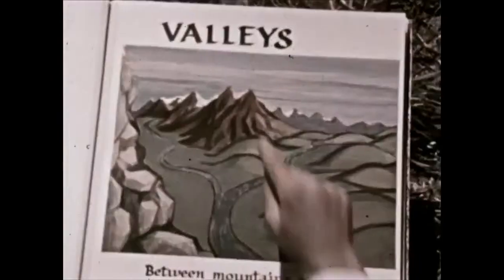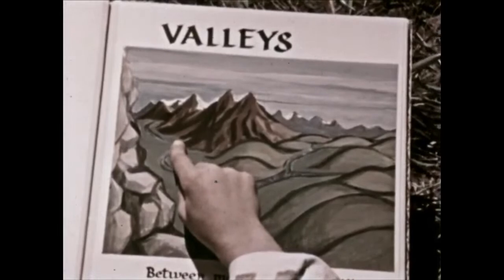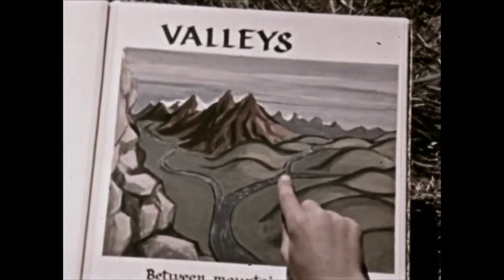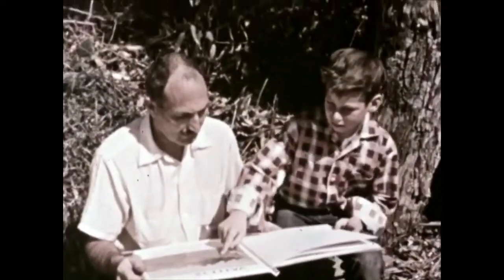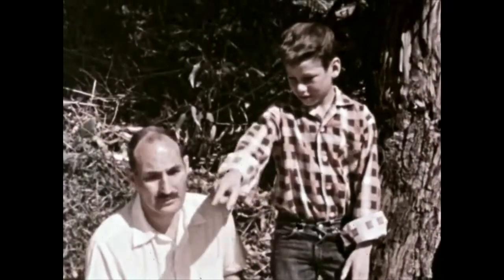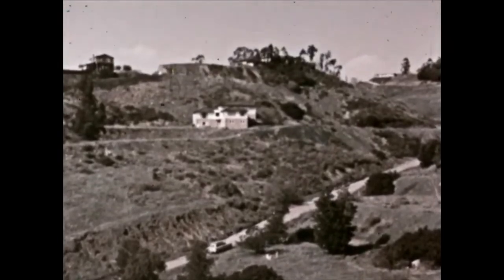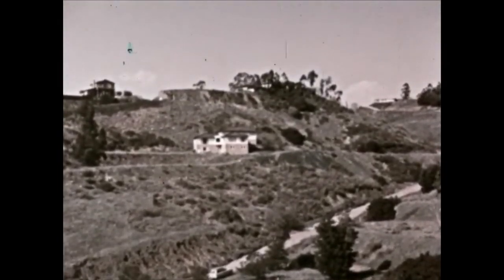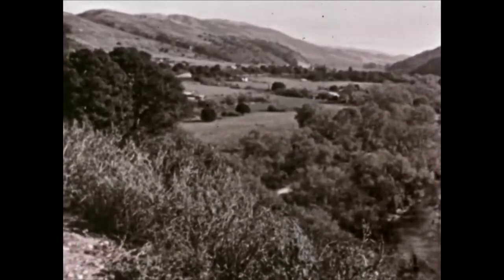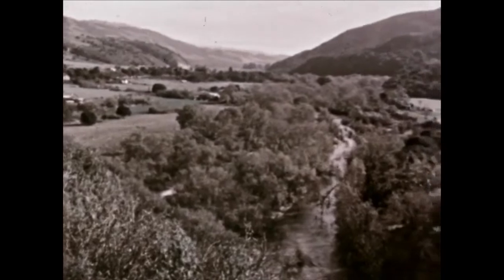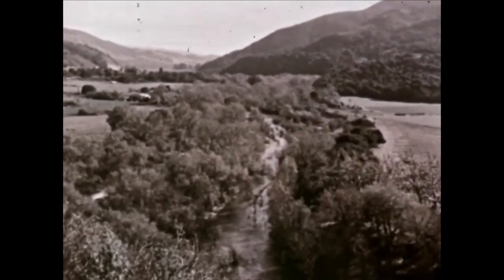On the next page, the book said, between mountains and hills, we find valleys. Jimmy knew this. He had just come from a valley. His mother and sister were down there now. That was a valley between hills. And Jimmy could see valleys between mountains. He saw one very big valley. A river ran through it, and many farms were there.